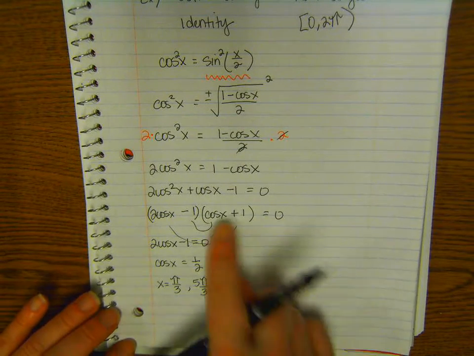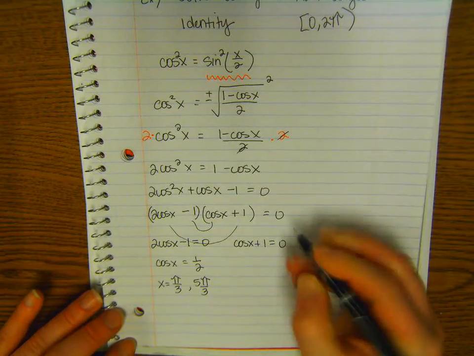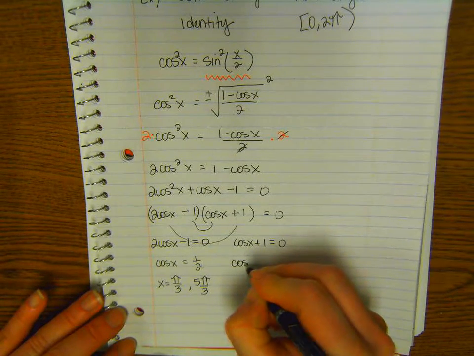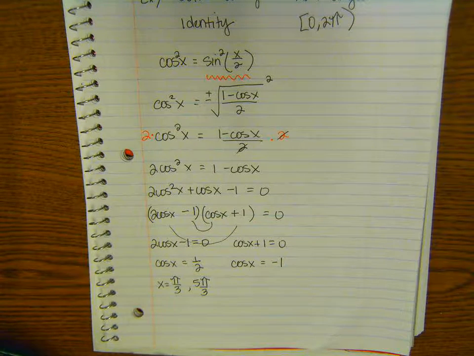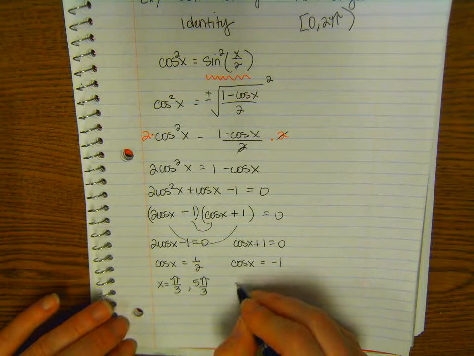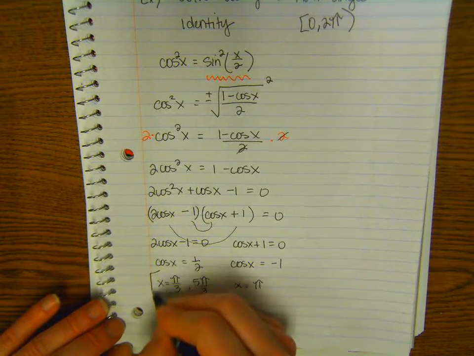And then we're going to set cosine of x plus 1 equal to 0. So this is where the cosine of x equals -1, which is pi.